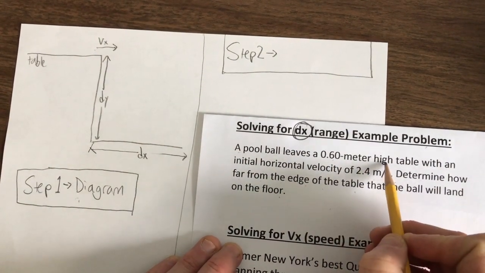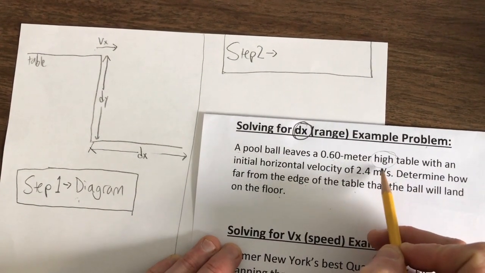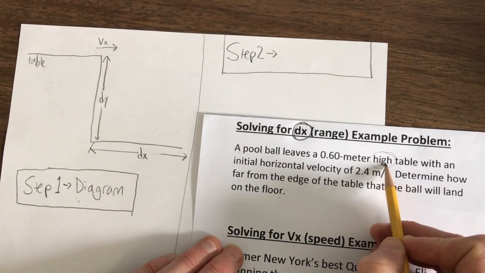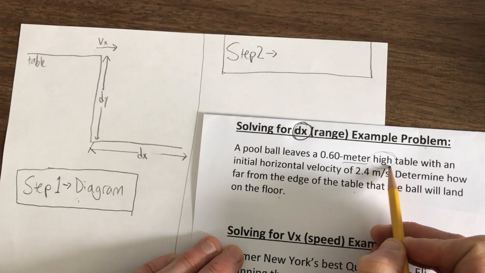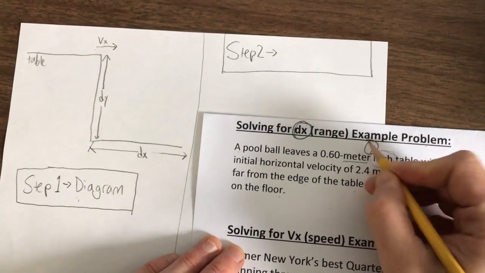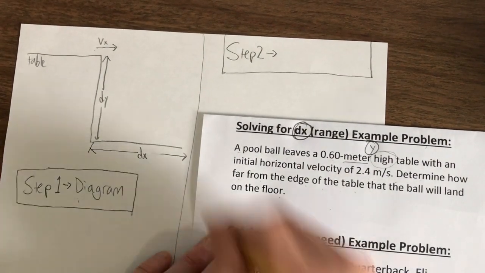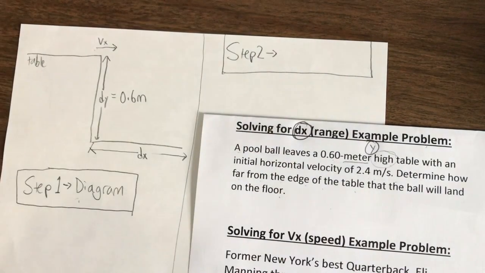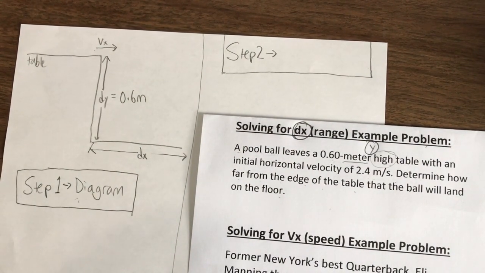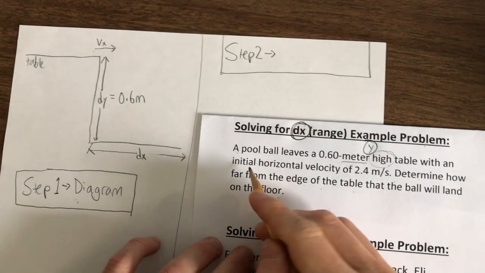A pool ball leaves a 0.6 meter high table. Since that word high is height, all right, I think we're measuring a distance because it's meters, and height is a distance vertically, or in other words, a distance in the y direction, all right? So that number, 0.6 meters, that is a dy, write it in there, all right?